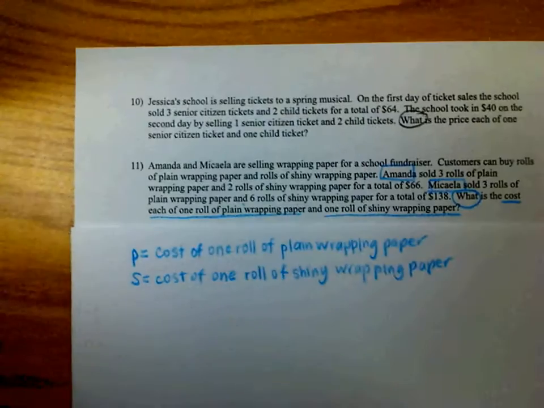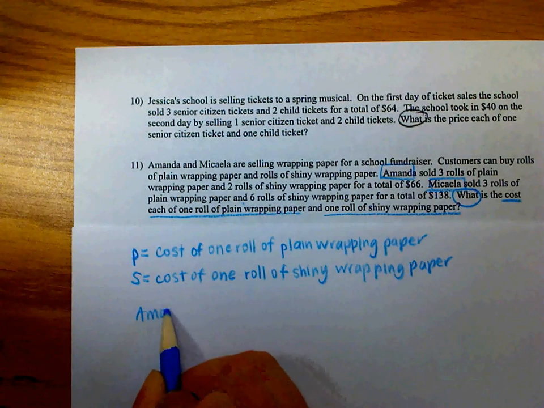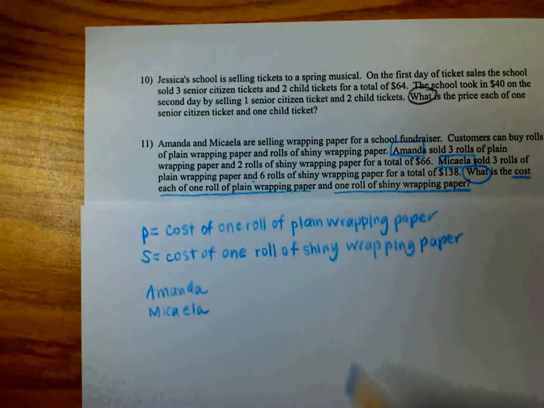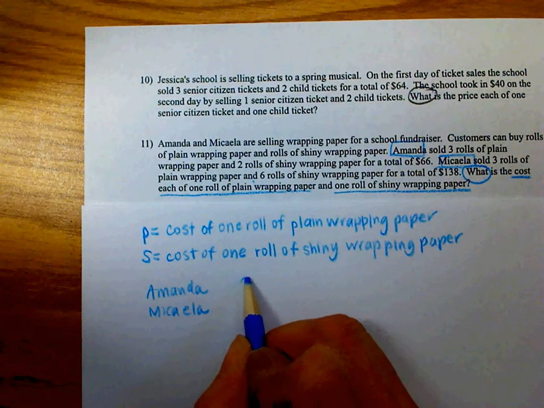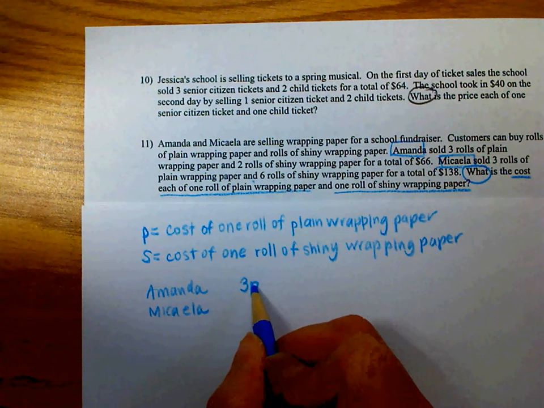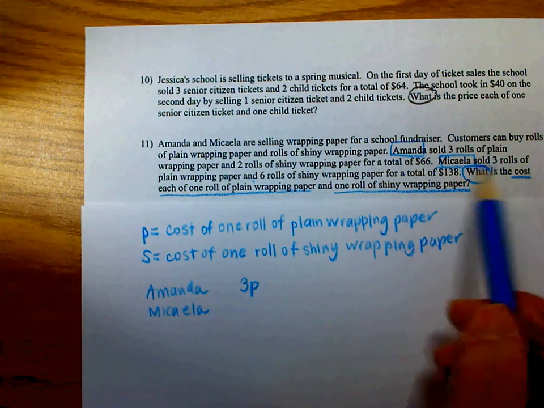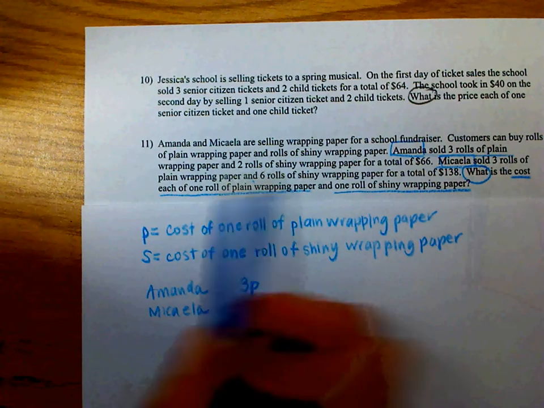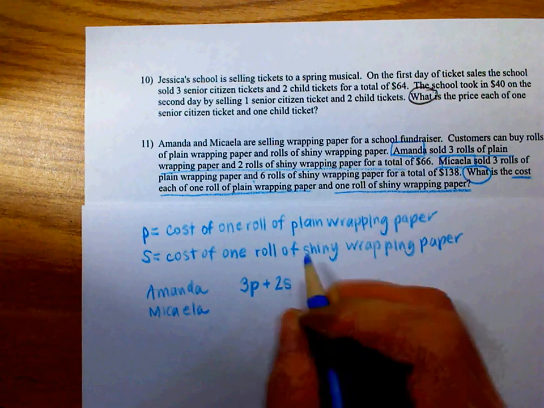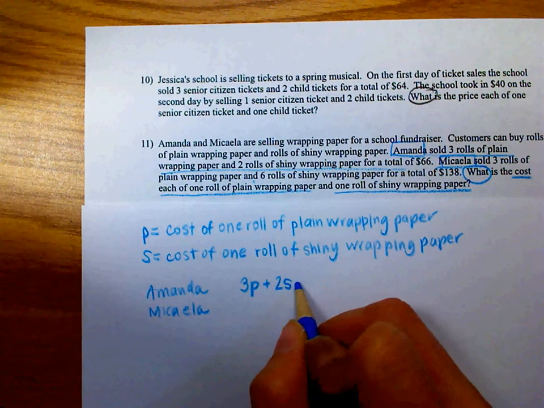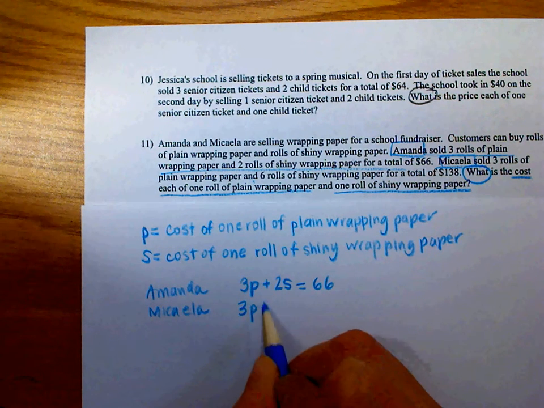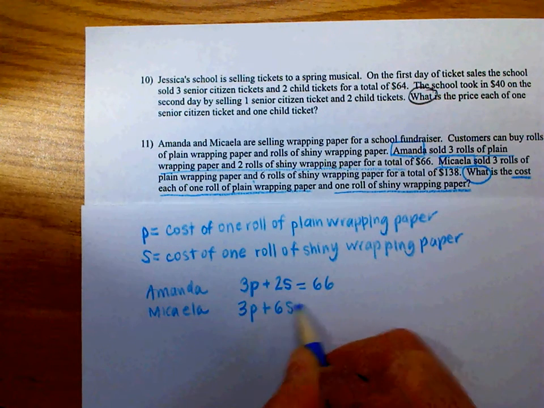All right, so now let's go back to Amanda's situation. So if it helps, you can write Amanda and then Michaela. They have their own separate equations. So Amanda sold 3 rolls of the plain, so 3 rolls with each being whatever P represents as far as cost, plain wrapping paper. Oh, I almost looked at the wrong line, so be very careful about that. Sold 3 rolls of plain wrapping paper and 2 rolls of shiny. Okay, so plus 2 rolls of the shiny, each costing whatever the shiny is, and then for a total of $66. Whereas Michaela sold 3 rolls of the plain wrapping paper plus the 6 rolls of the shiny.